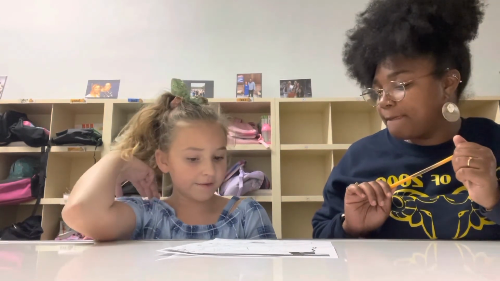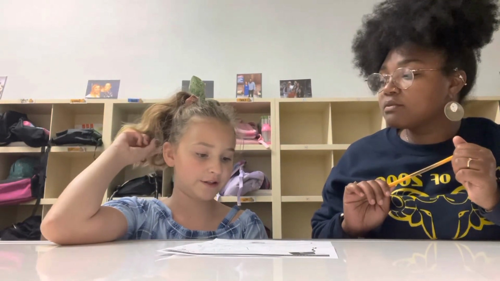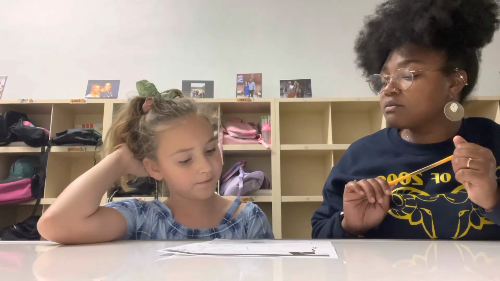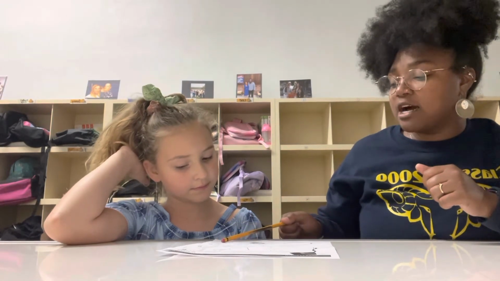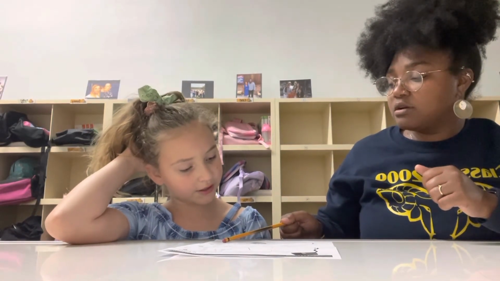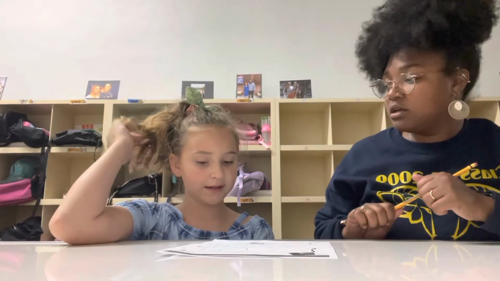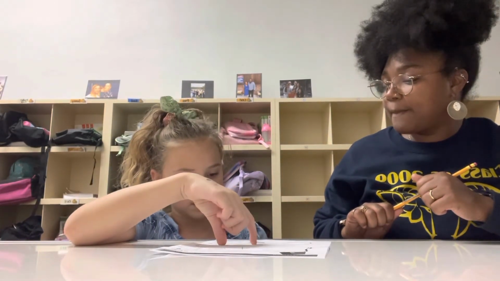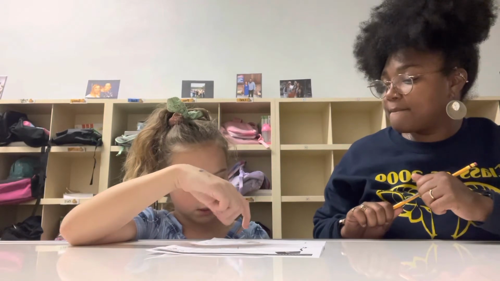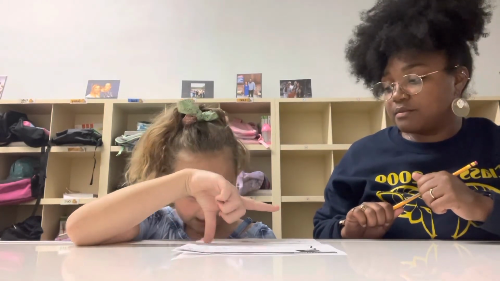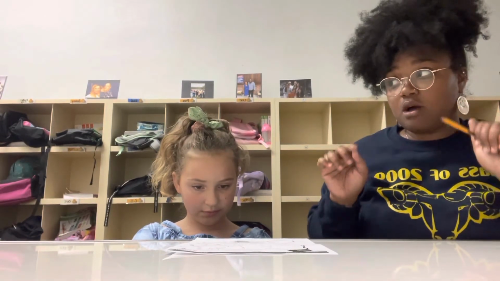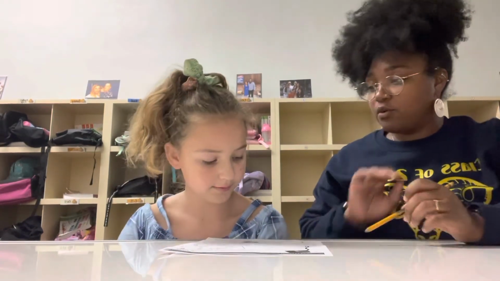Let's go back to the problem. What does the first sentence say? Hannah forms 34 inches of wire into a shape of a 5-sided house. Okay. You wrote this number off to the side. What number is this? 34. Why did you write 34 over here? Because that's how much Hannah forms in all. So now what are we going to do with the number 34 and 24?